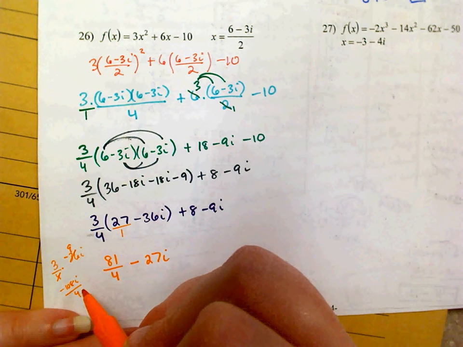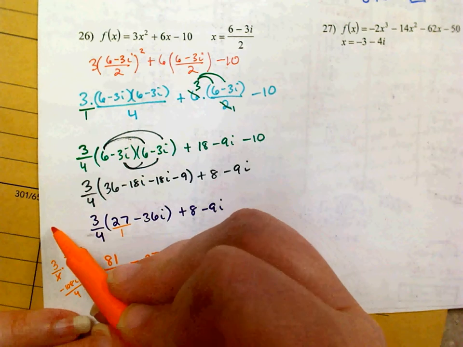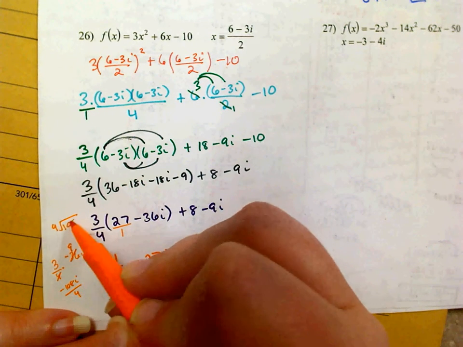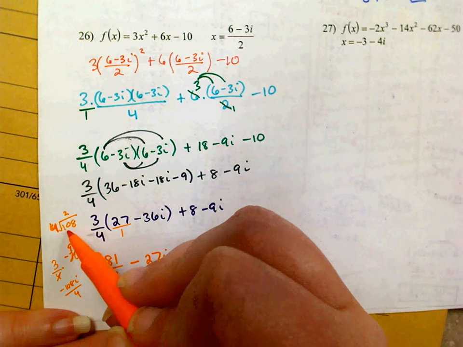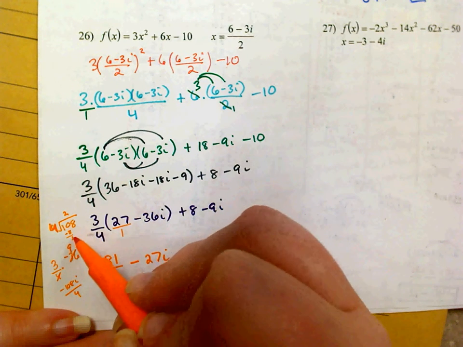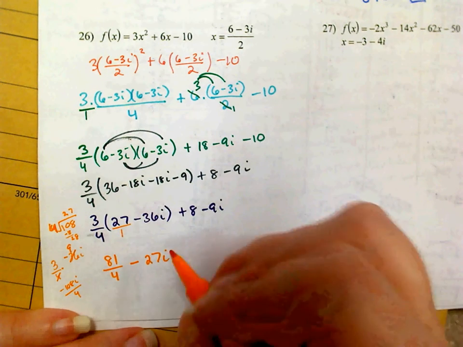And if you divided 108 by 4, and I'll prove it to you, although you can use your calculator, 4 goes into 10 twice. 4 times 2 is 8. Subtract, 28. 4 goes into 28 7 times. Okay? And then plus 8 minus 9i.